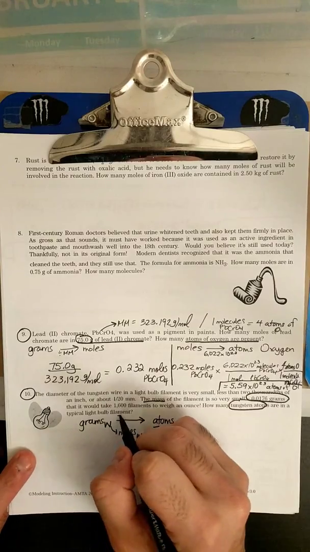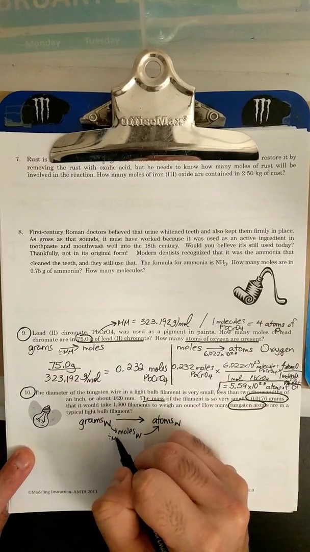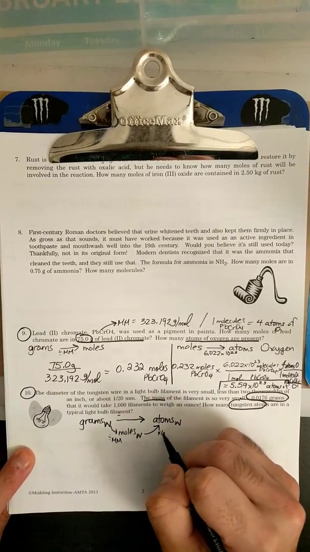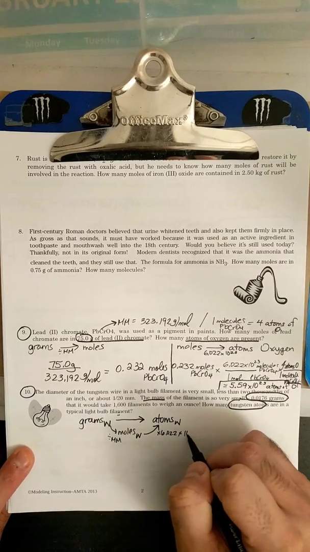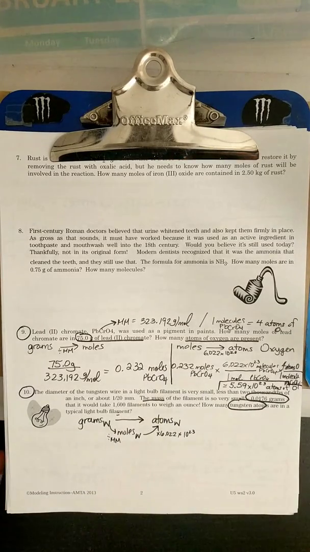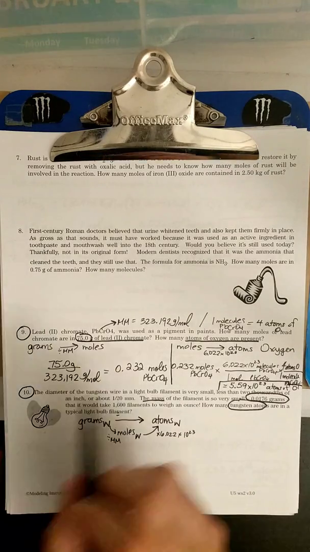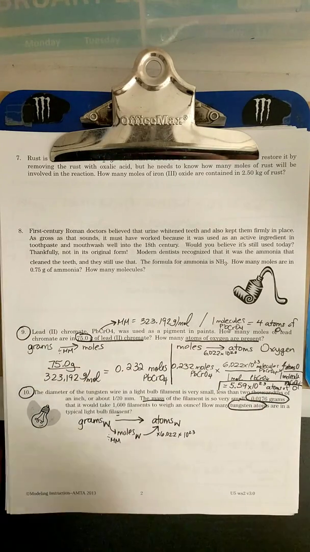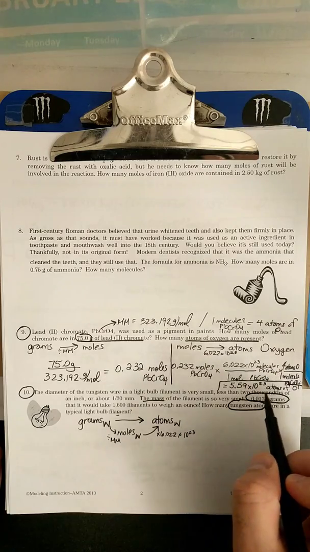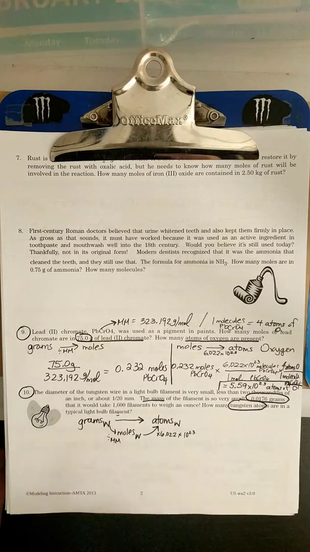To go to moles, you divide by the molar mass, and then to go to atoms, you're going to multiply by 6.022 times 10 to the 23rd, because it's the element, it's not in the compound. So to help you with number 10, there's a lot of useless information in there. All you care about is they give you the mass, and they want the atoms, the end.